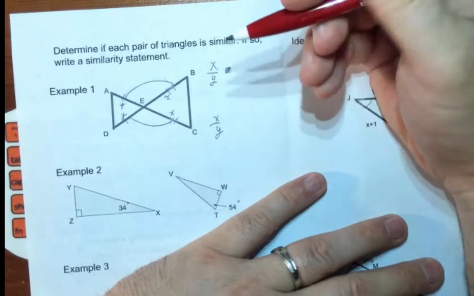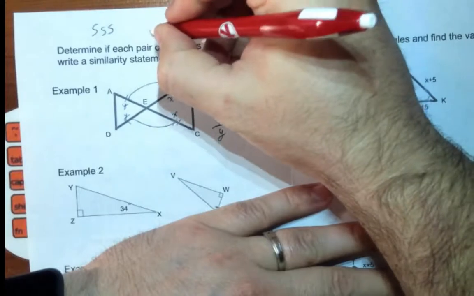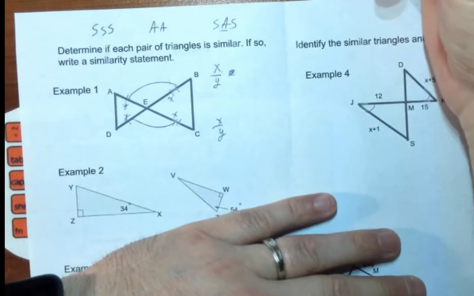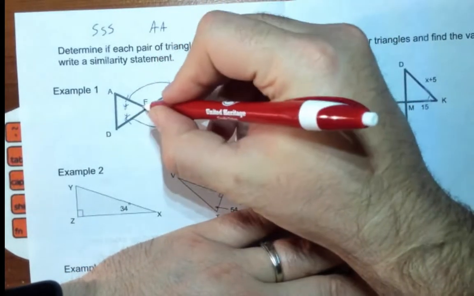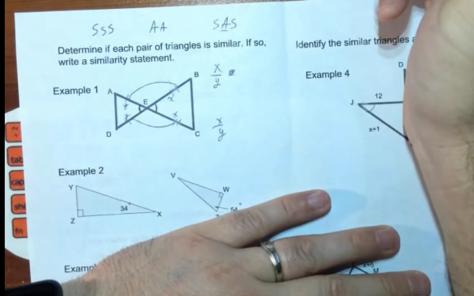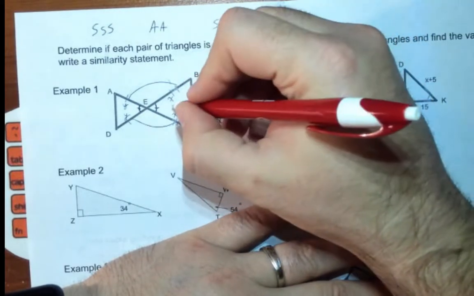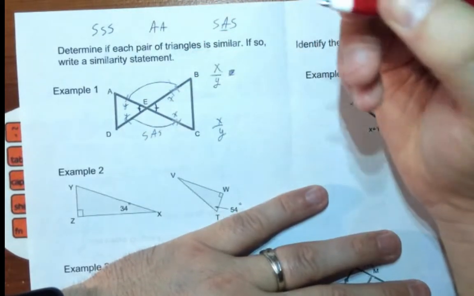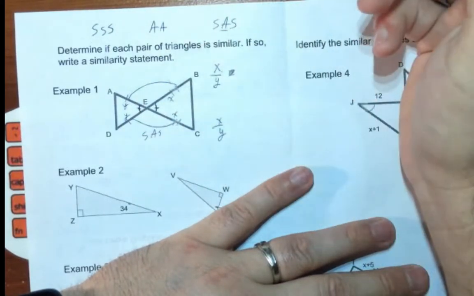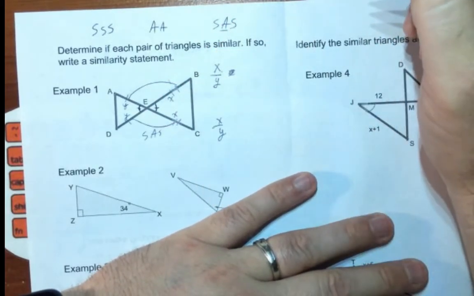However, in order to use my postulates, I need either a third side, two angles, or the included angle. So I'm hoping you're actually seeing this already. Since these two are vertical angles, I know that they are congruent even though they are not marked. So these two are going to be equal, which does give me a side angle side relationship. Because I have two sets of sides that are proportional, and one set of congruent angles, the included angle, that means that they are similar.